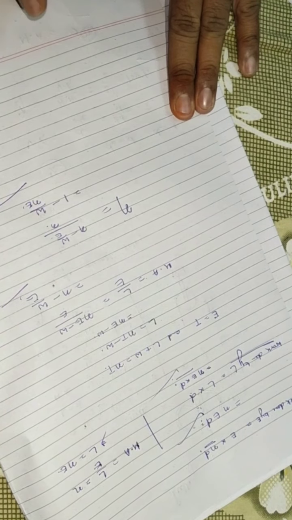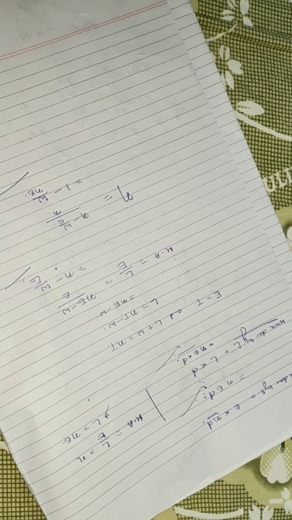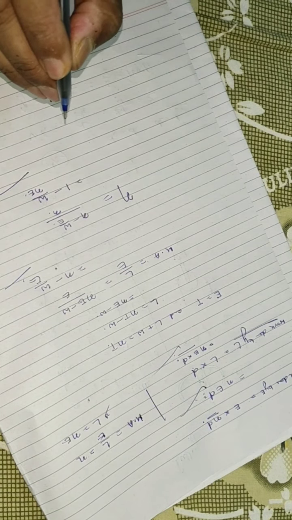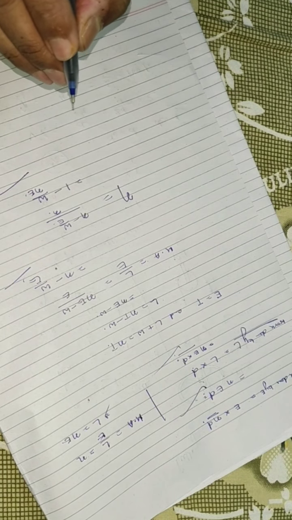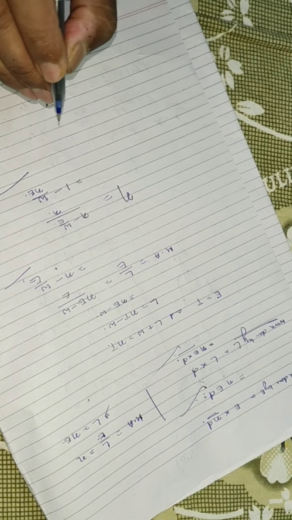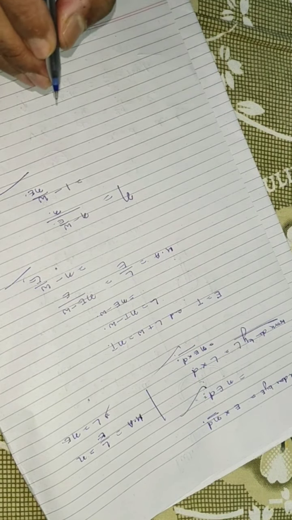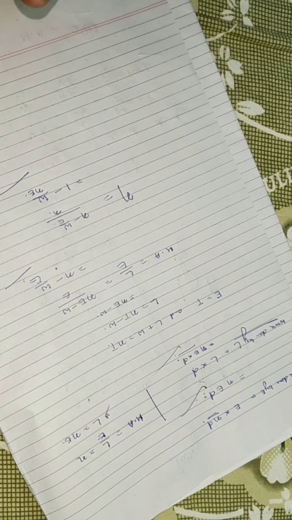which is 1 minus W by NE. This is the efficiency. Now, for greater efficiency, pulleys in the lower block should be as light as possible, and the friction in the bearing of the pulley should be minimized by the use of lubricant. Then only we will have a greater efficiency. The efficiency is reduced due to the weight of the lower block of pulleys. The more the weight of the lower block, the less the efficiency.